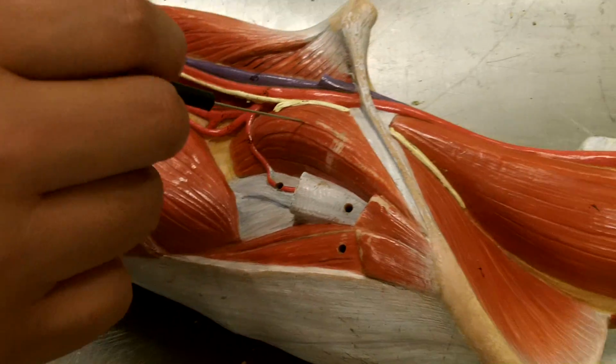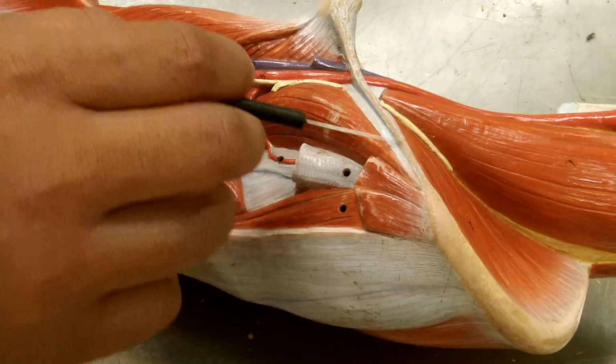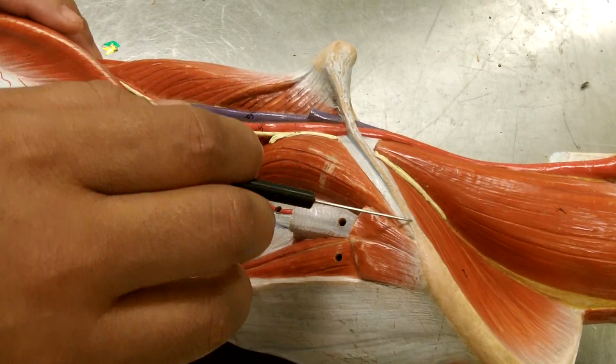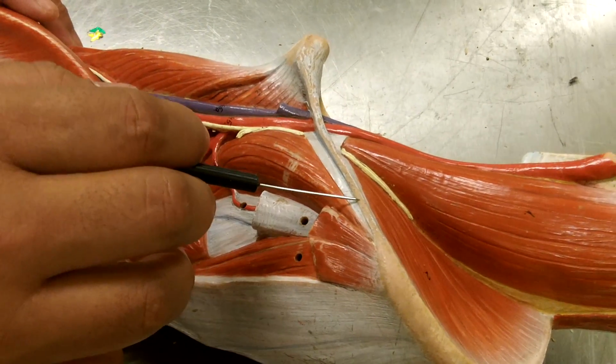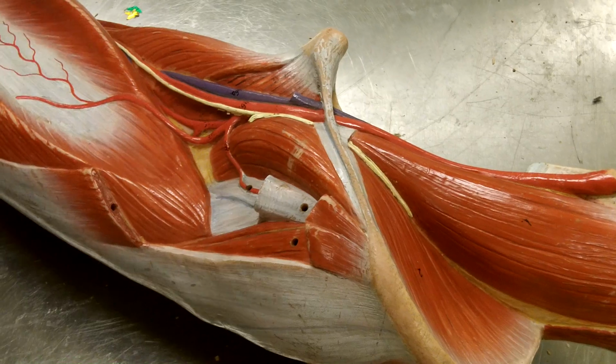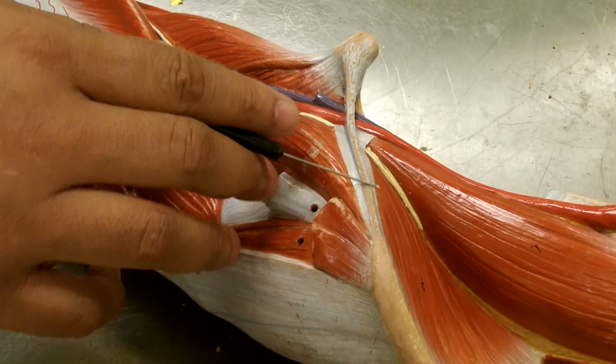Now, before that happens, it crosses over this ligamentous tissue right here, which is going to be the inguinal ligament. Okay, so that's what you'll see here.